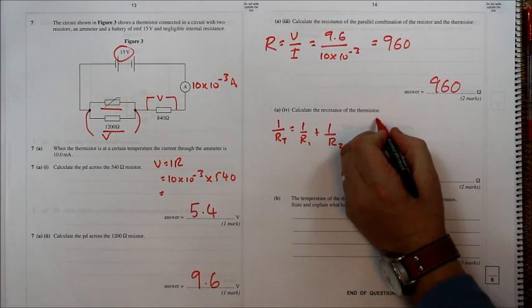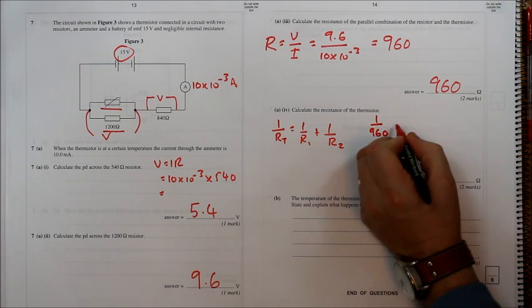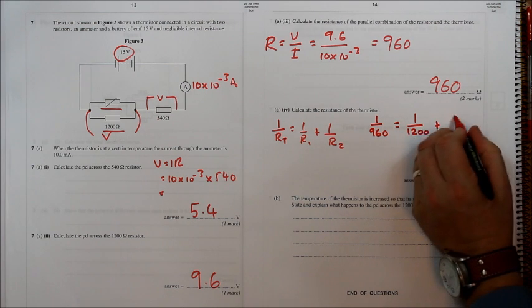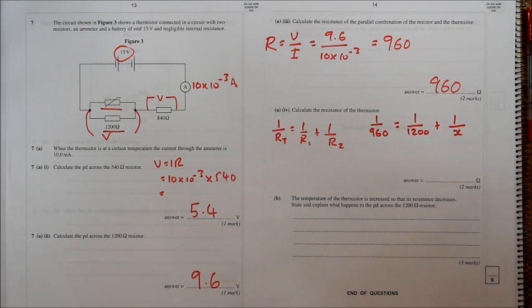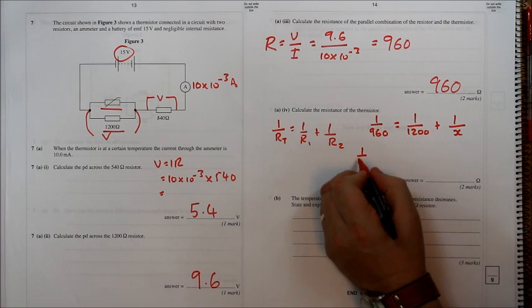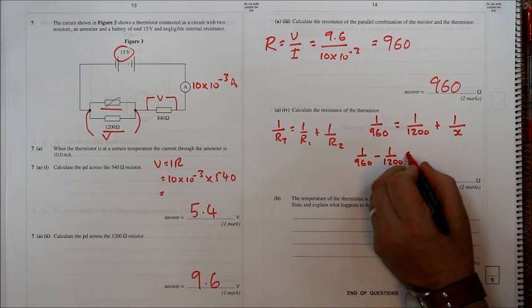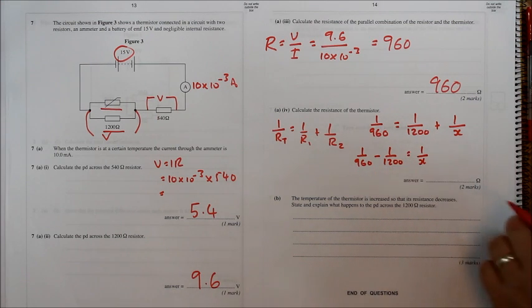So we could say 1 over 960 equals 1 over 1200 plus 1 over X. So 1 over 960 minus 1 over 1200 equals 1 over X.